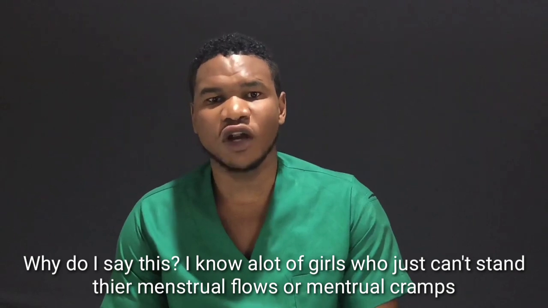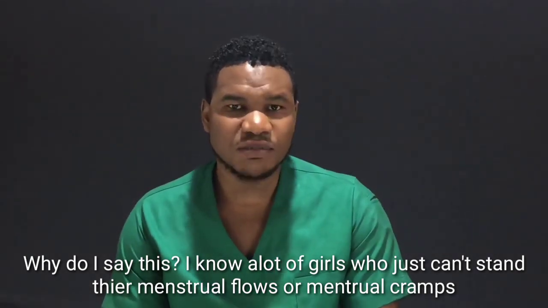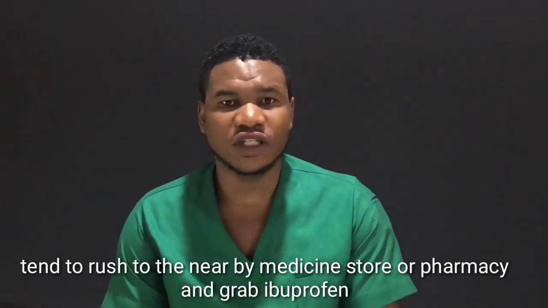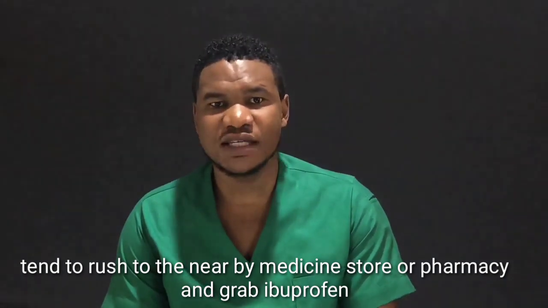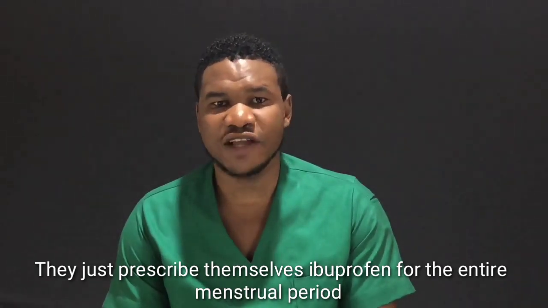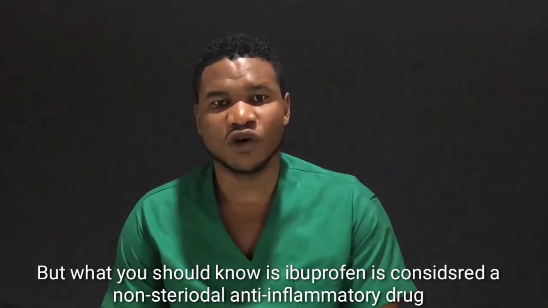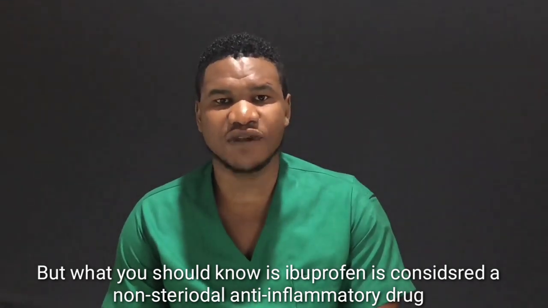Why do I say this? I know a lot of girls who just can't stand their menstrual flows or menstrual cramps tend to rush to the nearby medicine store or pharmacy and grab ibuprofen. They just prescribe themselves ibuprofen for the entire menstrual period. But what you should know is ibuprofen is considered a non-steroidal anti-inflammatory drug.